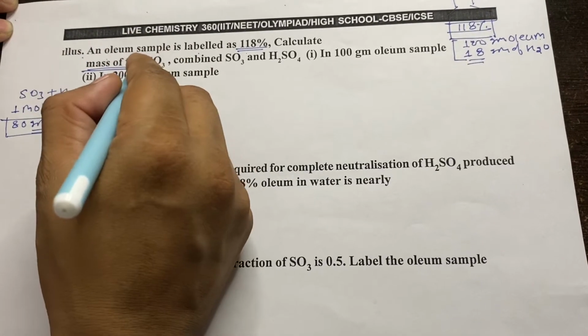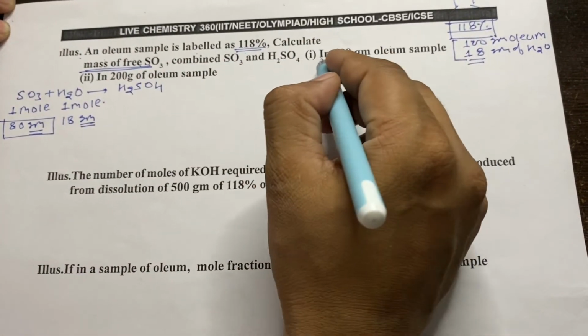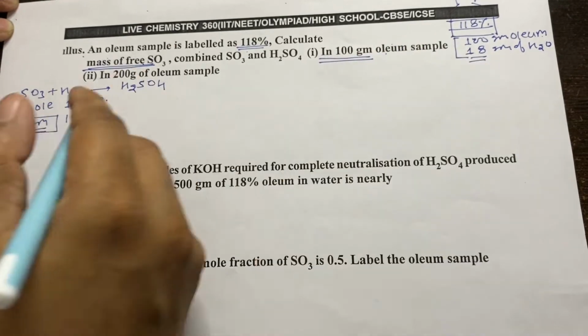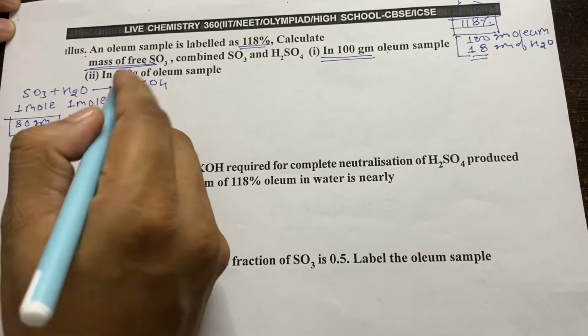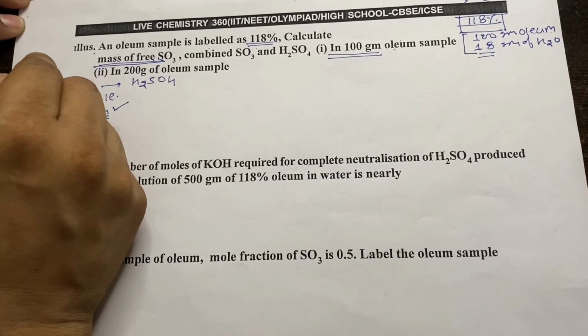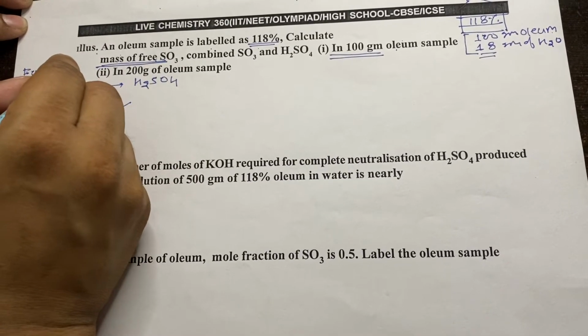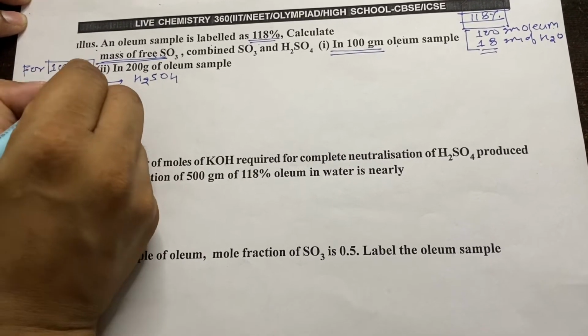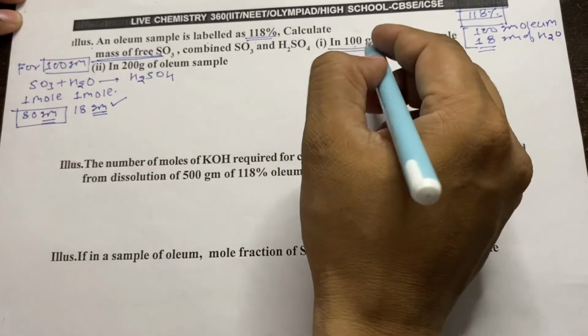So definitely the mass of free SO3 in the first case, for 100 gram of oleum sample, will be 80 gram. We are writing this for 100 gram of oleum sample, as asked in the question.